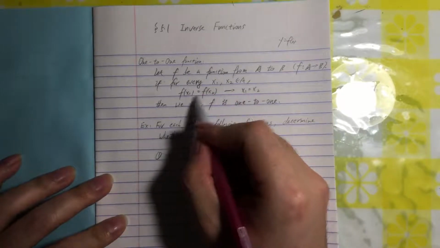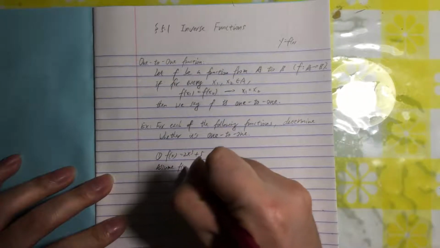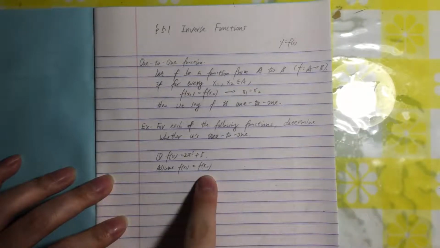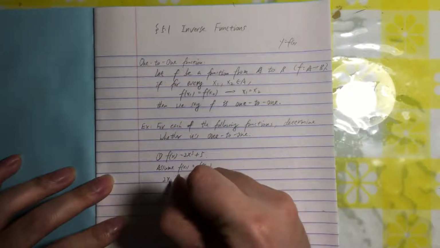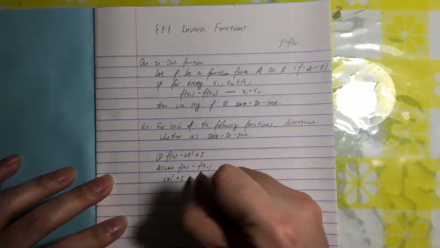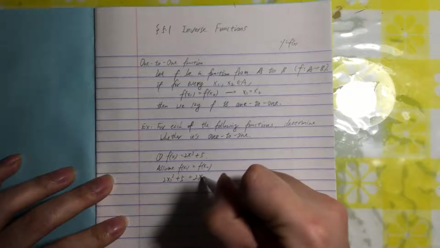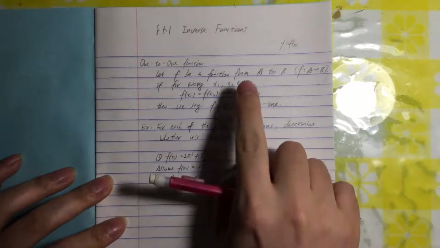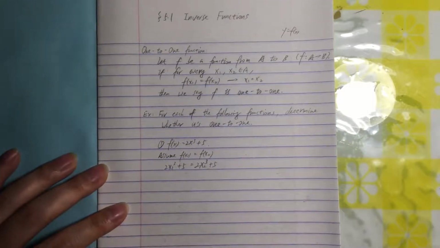Assume f of s1 equal to f of s2. For f of s1, we plug in s1 for each x. You get 2 s1 cubed plus 5. For f of s2, I plug in s2 for x. I get 2 s2 cubed plus 5. We try to prove s1 equal to s2. If I can prove s1 equal to s2, then the function is one-to-one. Otherwise, it's not one-to-one. Let's try.